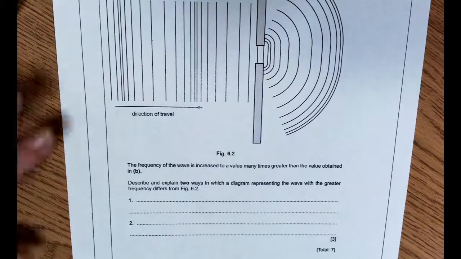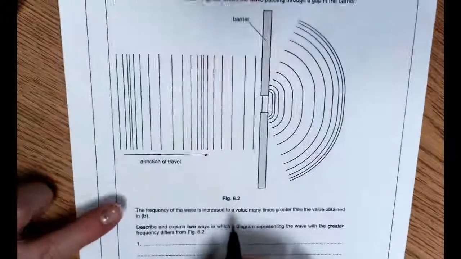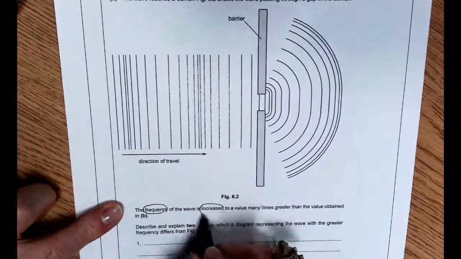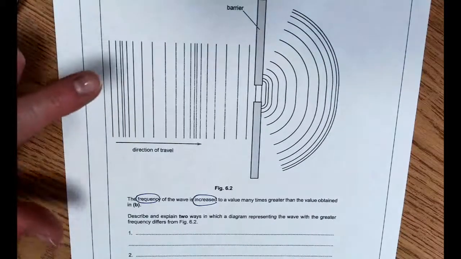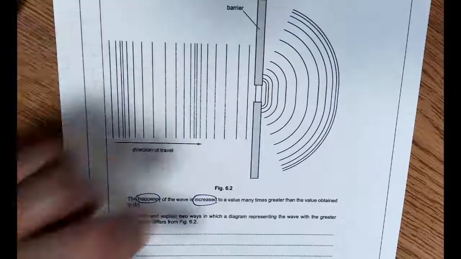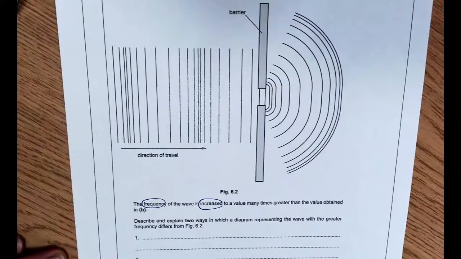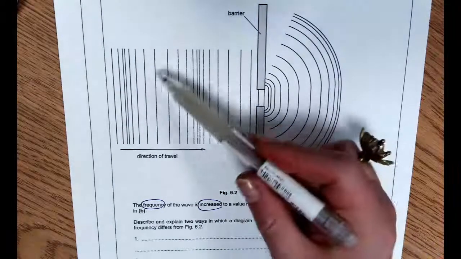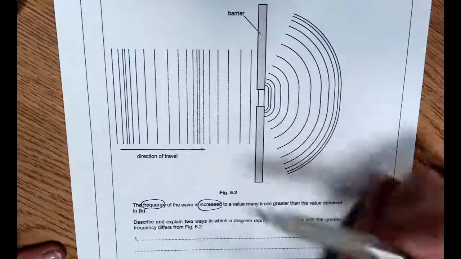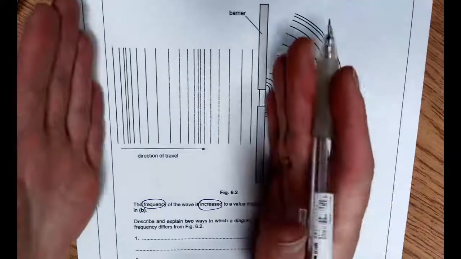Okay, so if the frequency has increased, we have more waves passing a point per second. Now each of these vertical lines is a wave front, which shows a peak of a wave. So if we have more passing a point per second, what we know is that we are going to see more compressions and more rarefactions in this area.